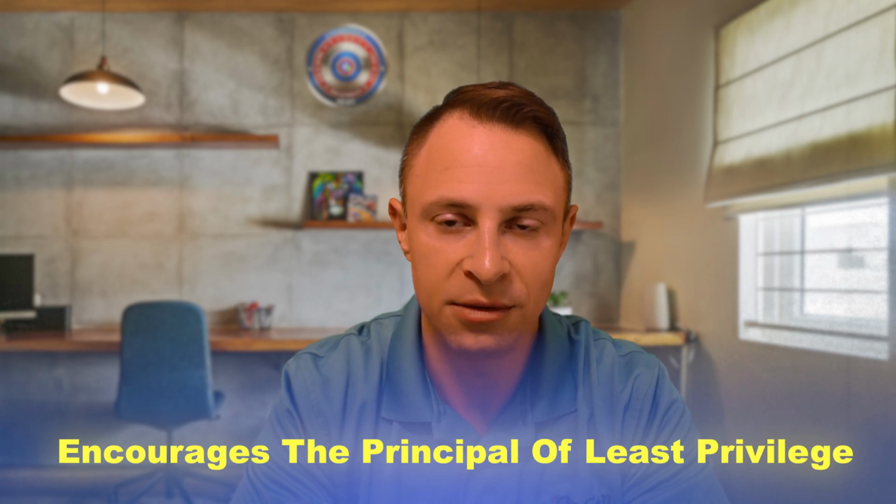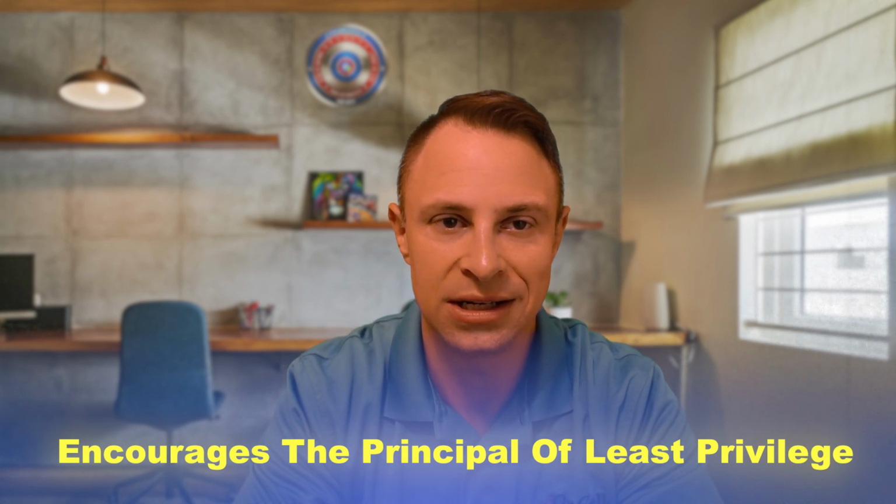It means that users should have the minimum level of access necessary to perform their tasks. By requiring IT admins to use a standard user account for regular activities, you enforce this principle. The admin account should only be used for actions that specifically require elevated permissions.